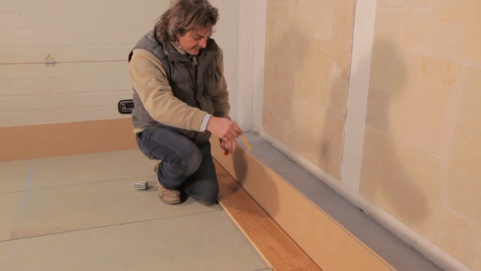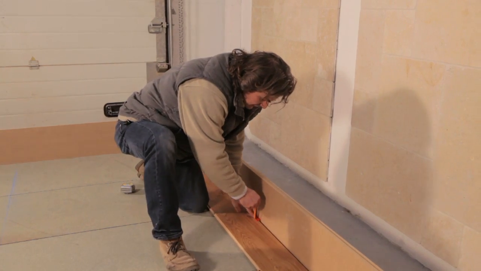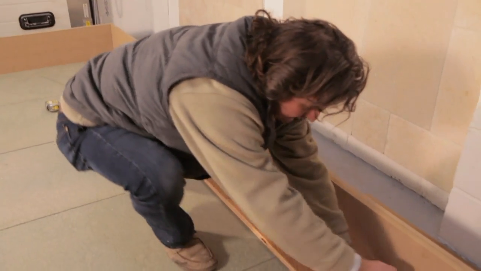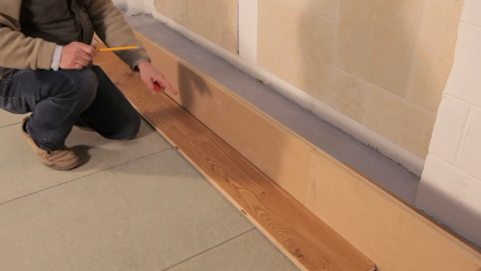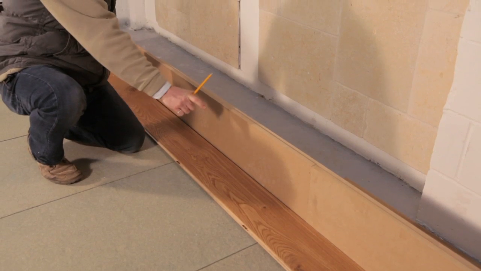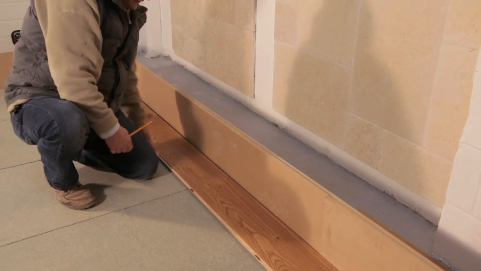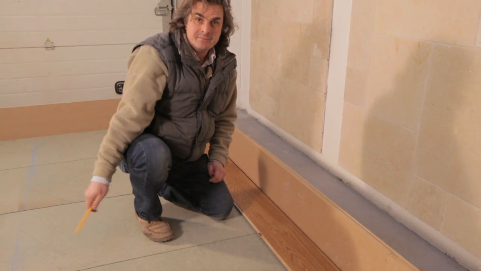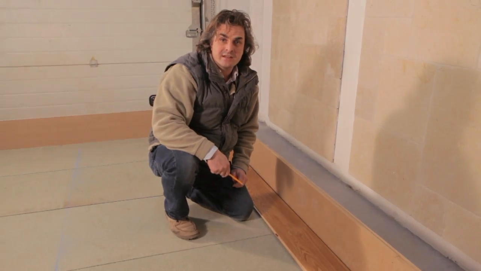If you take that line right the way down the plank, what you can do is then pick the plank up, cut to your line, and that will give you an equal gap at the back. You can then move the plank backwards, but the front edge will be parallel to this line, which is the one you want to work off. Okay? That's the basic setting out.